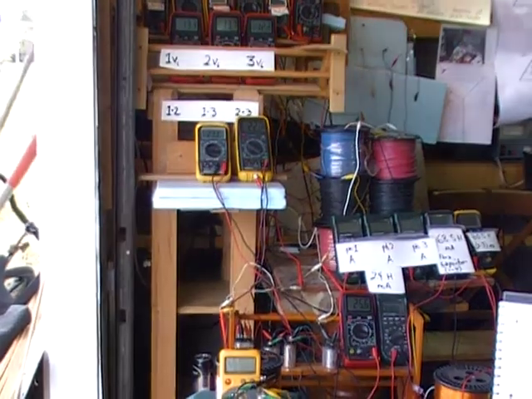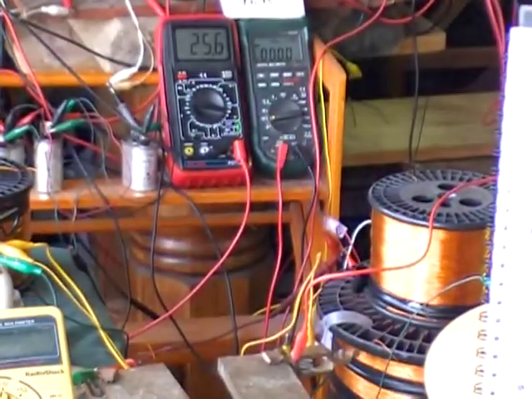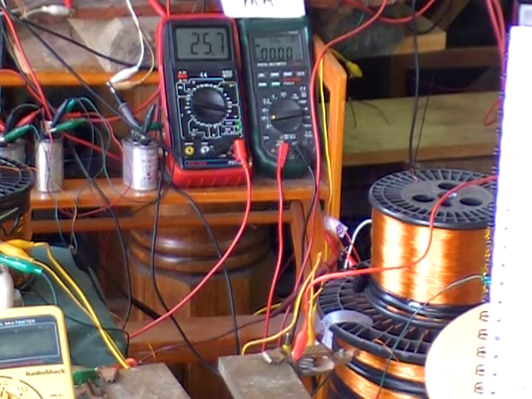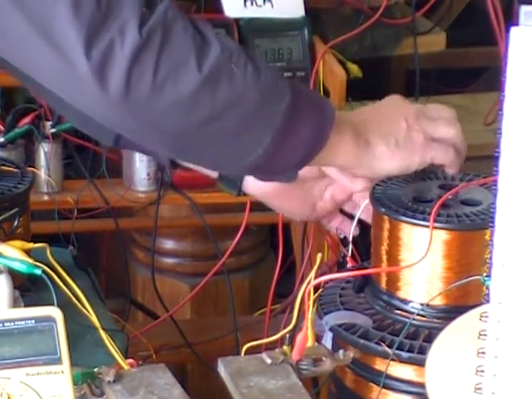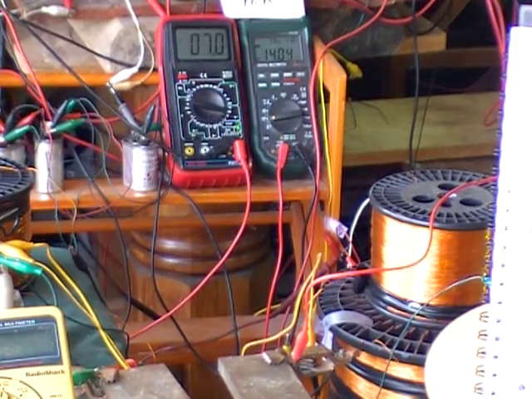Okay, now we have down here 25.6 volts. Now we're going to hook the load to it. Note that the load dropped it down to 7 volts. Quite a load there. We're drawing 14.38 milliamps.